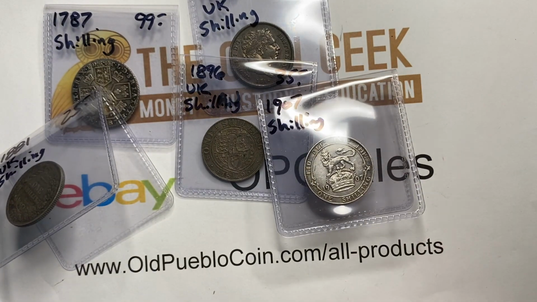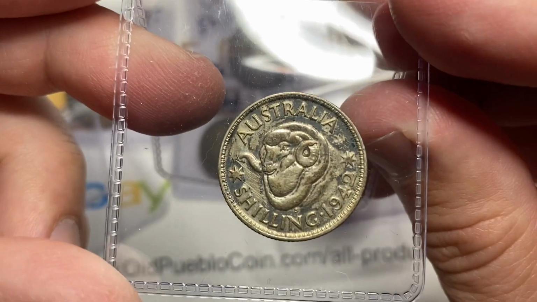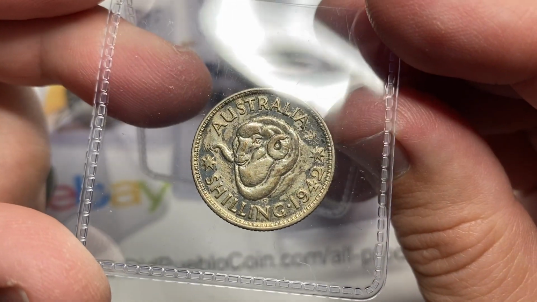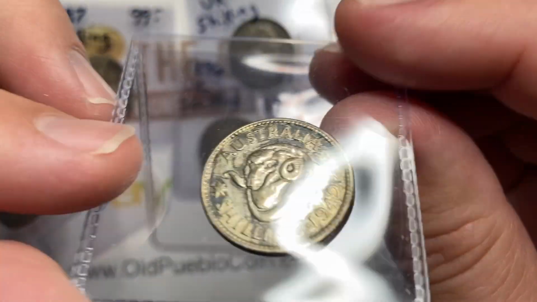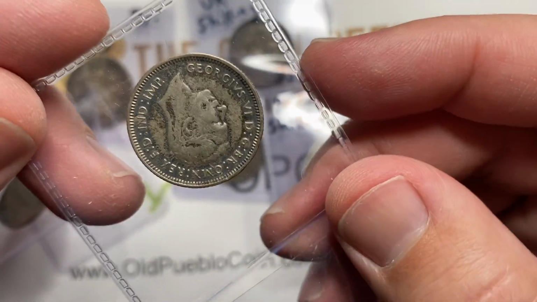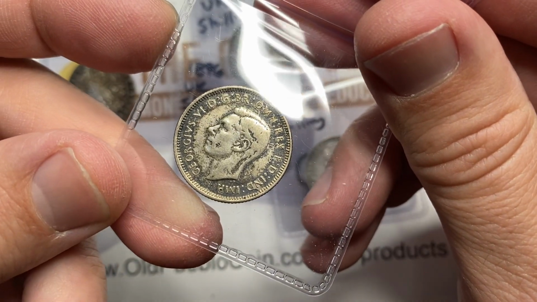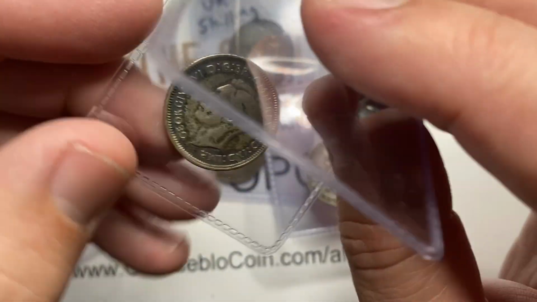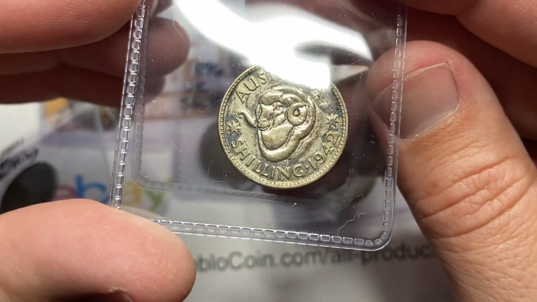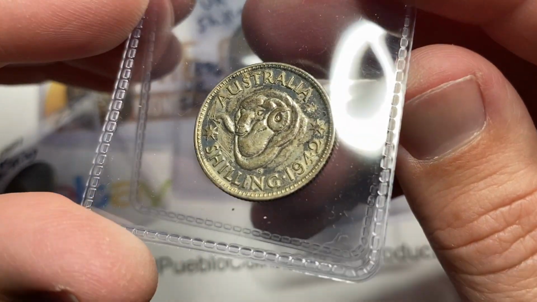But what's cool is I've got a couple of little bonus coins to show to you. Of course, one of which is an Australia shilling. I'm showing you this because really in 1942, so this is World War II going on, here you've got George VI on the other side of this coin. But I just love the ram on there. I think that's really cool.